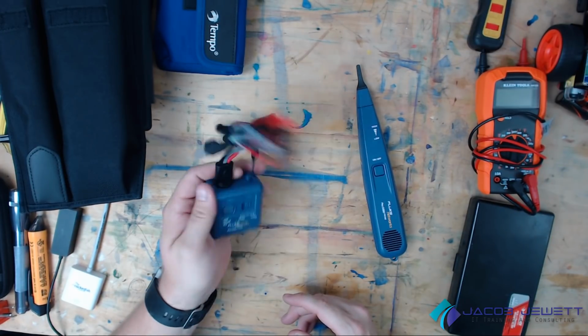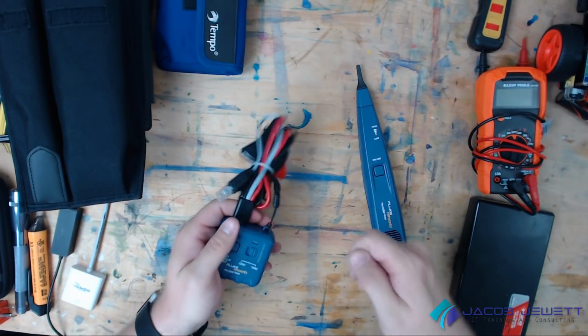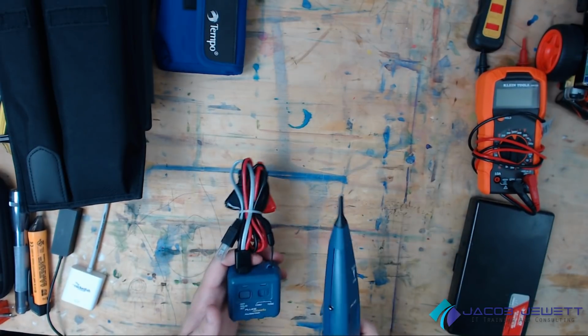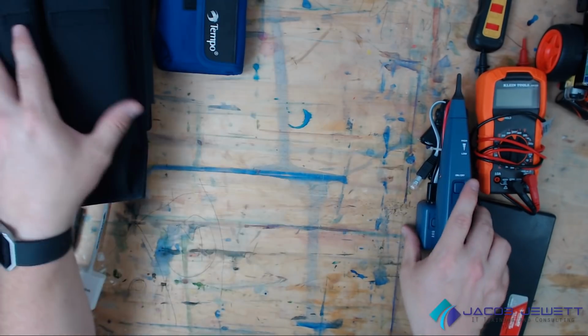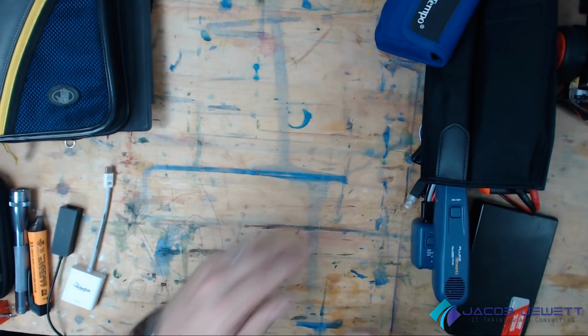And so I'll have multiple of these out there so that I can hook them all up, and then I can go find my other end of my cable without having to make so many trips. So you'll find that, and that'll be part of your toolkit eventually. Trust me, it will happen.